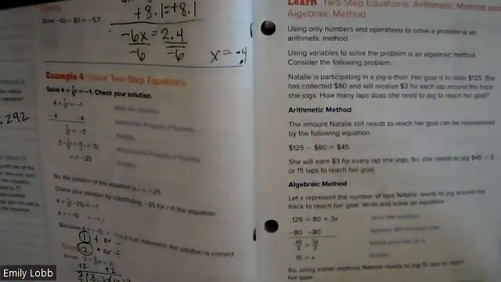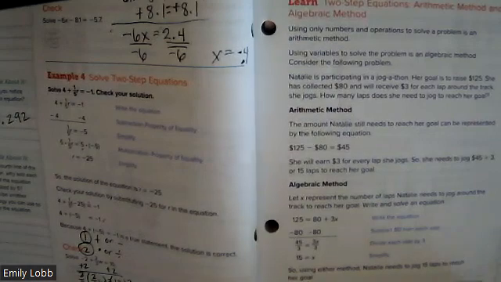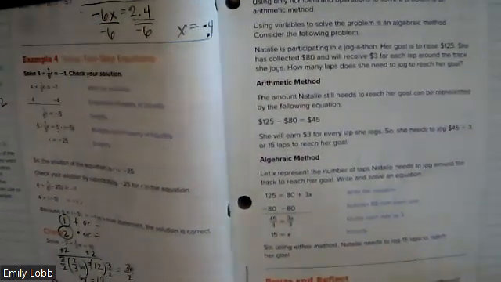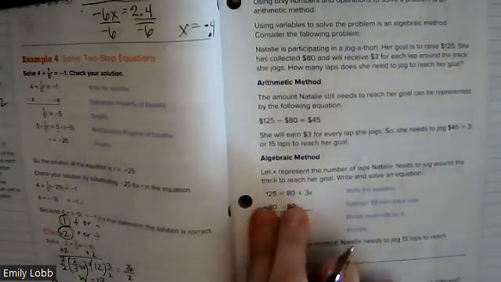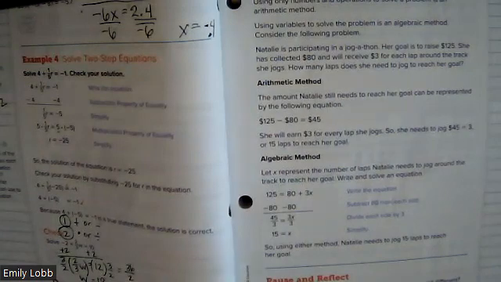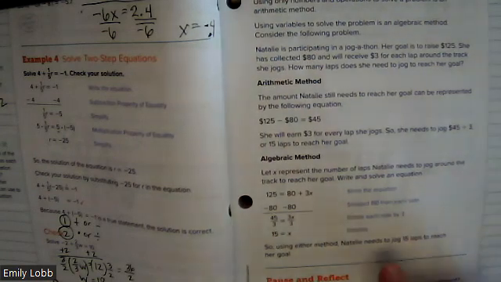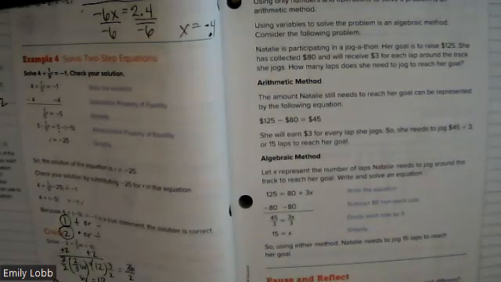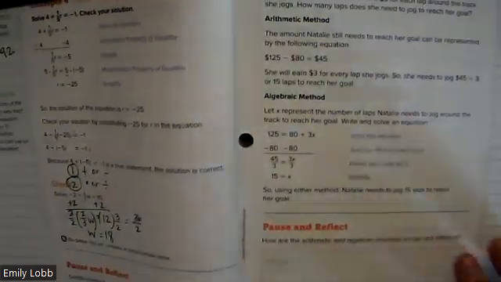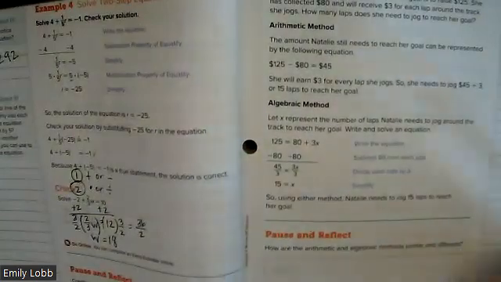All right. Guys, this other way is the exact same thing we've been doing. You're still getting rid of the constant. The constant is the number that's by itself. And then you're getting rid of the coefficient. The coefficient is the number that's next to the letter. All right, so same thing. You can use either method.